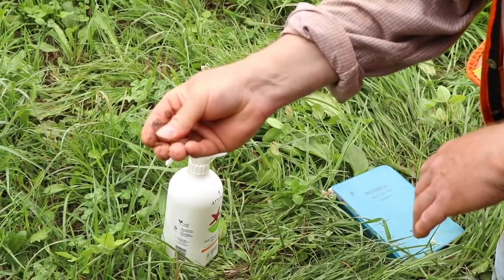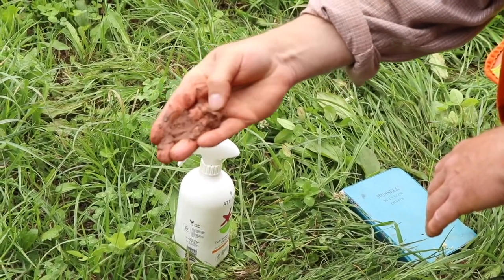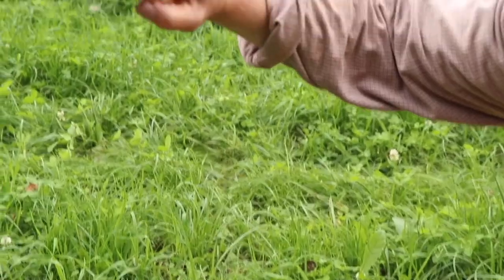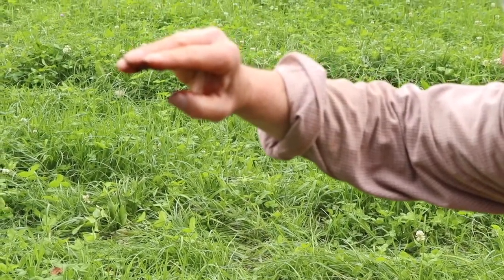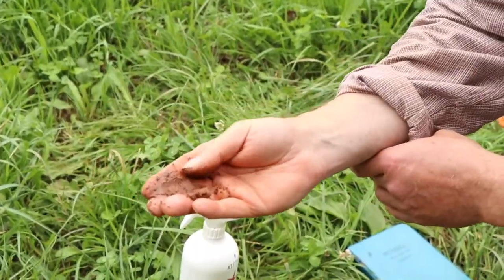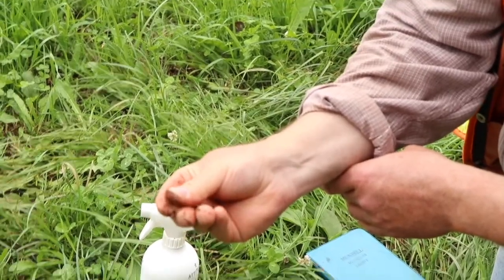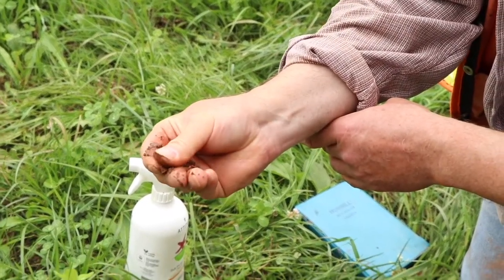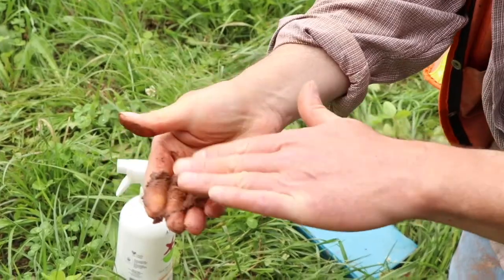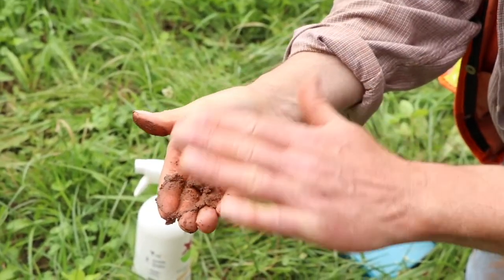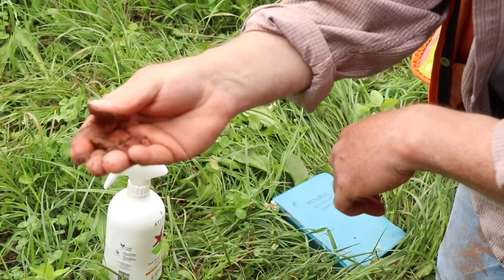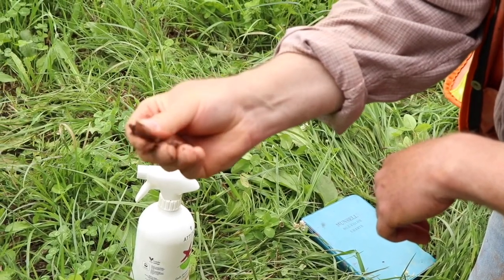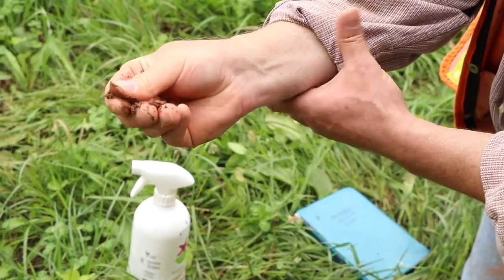So I just get it moist enough so when I turn my hand upside down, no soil or water falls off. And that's the right moisture that you want in your soil. So now I'm going to rub this soil between my fingers and my thumb. I don't use my other hand to do this because it's not as sensitive as using the same hand. So I rub this between my thumb and my fingers, and I'm trying to feel the grit.